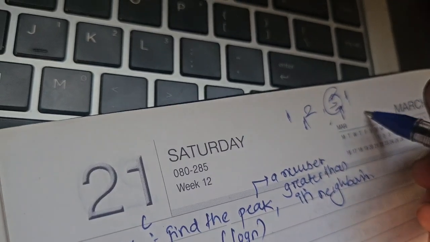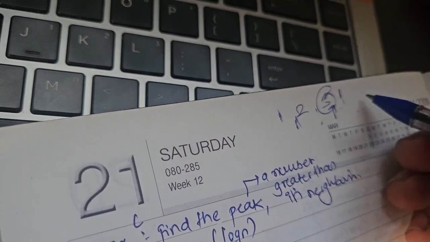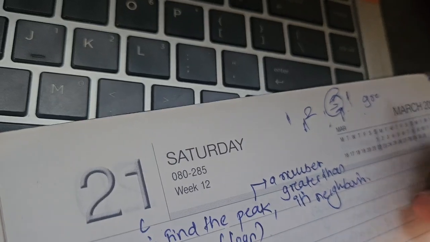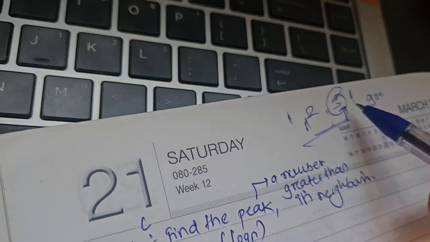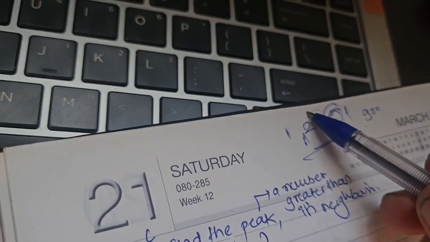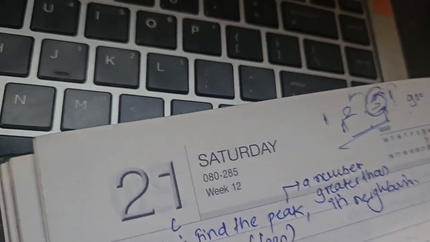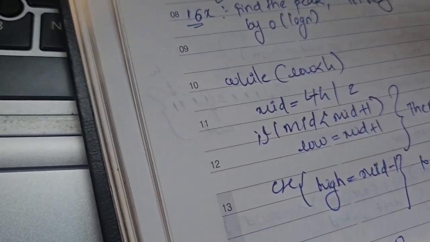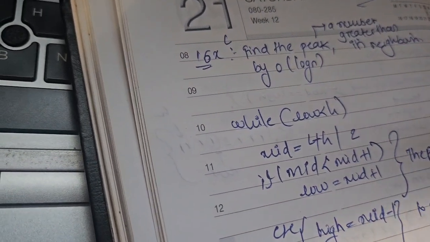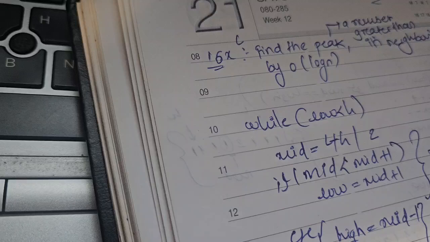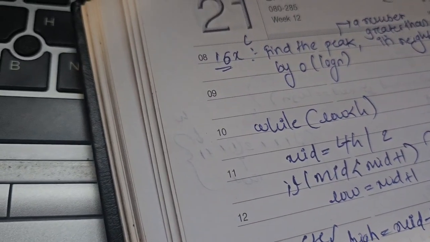What is a peak? A peak is an element which is greater than its neighbor elements. Here, 3 is greater than 2 and also greater than 1. There are two approaches to solve this problem. I don't know why, but LeetCode gave me 100% on both approaches, and one of them was a brute force approach.